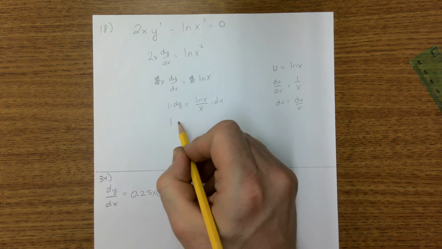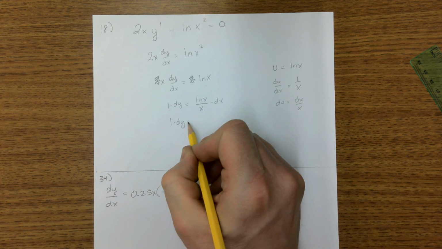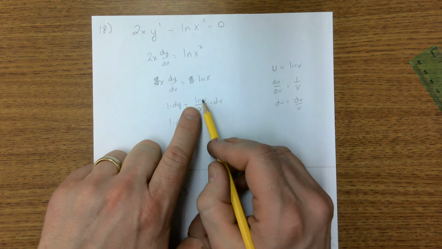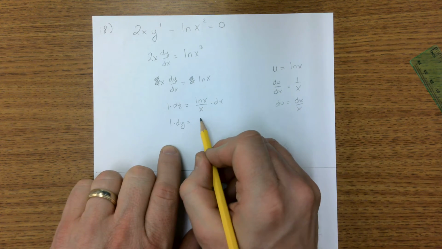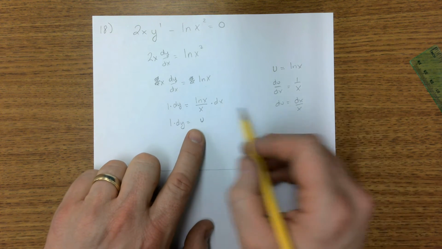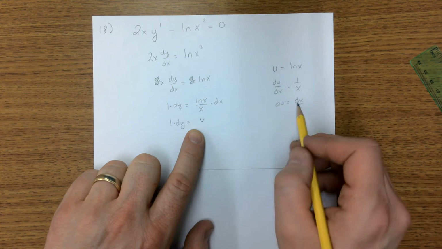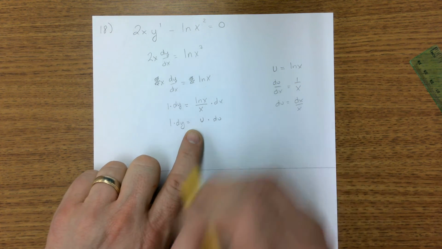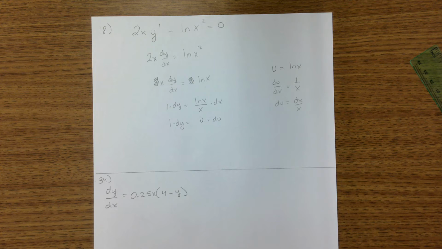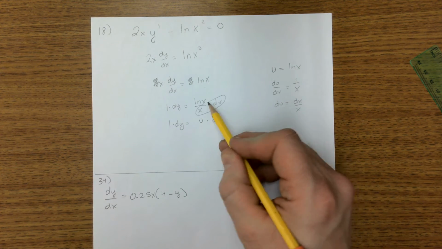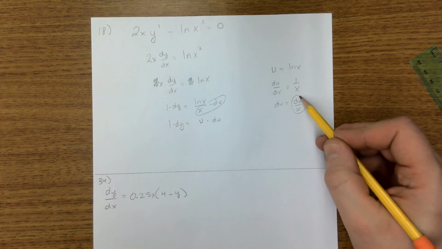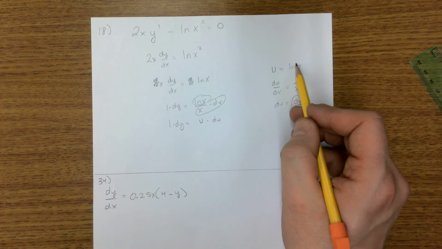So now I have 1 dy, and over here, ln of x is u, and dx over x is just du, and it does turn into something real nice right there, because these two are right here, and this one is right there.